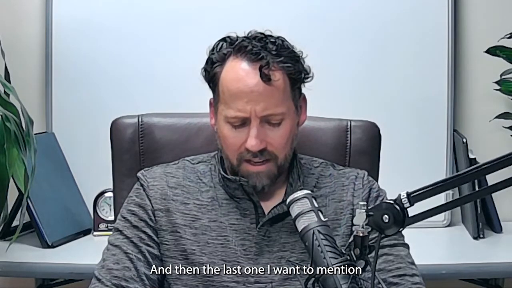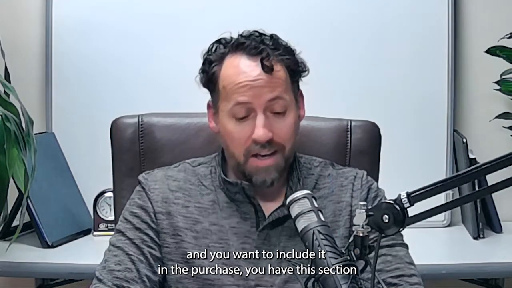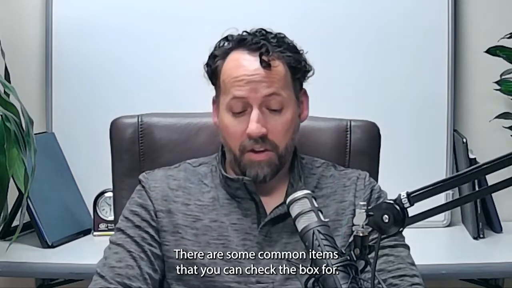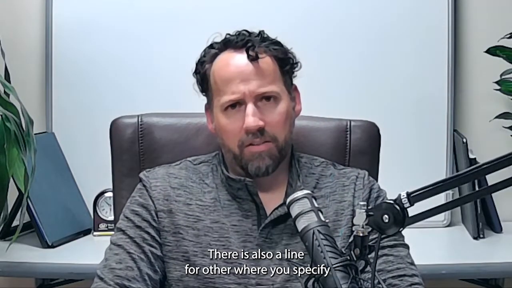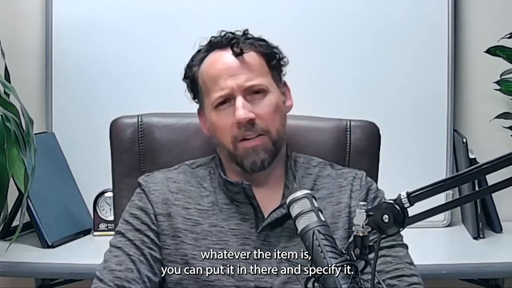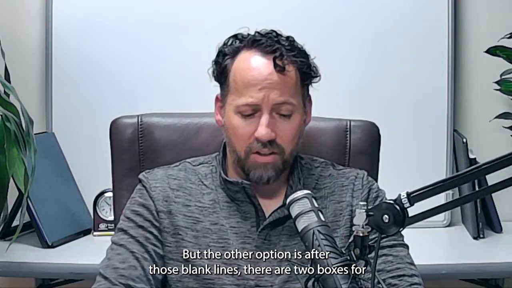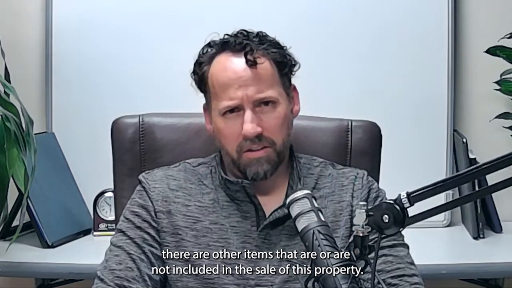And then the last one I want to mention is that if something's not included in 1.1 and you want to include it in the purchase, you have this section 1.2, but you can handle it in 2 different ways. Well, really 3. There are some common items that you can check the box for. Done. Covered. There's also a line for other, where you'd specify whatever the item is. You can put it in there and specify it. But the other option is after those blank lines, there are 2 boxes for there are other items that are or are not included in the sale of this property.